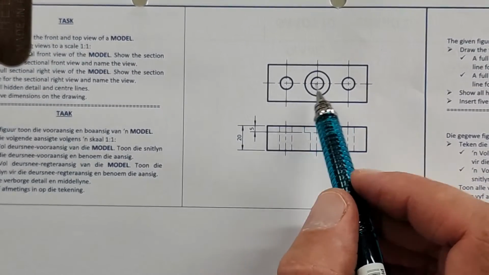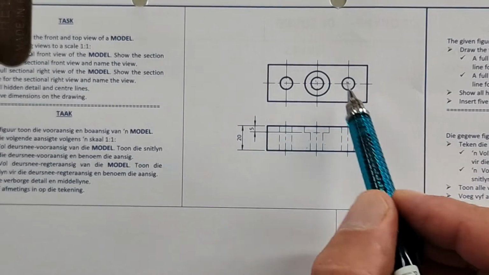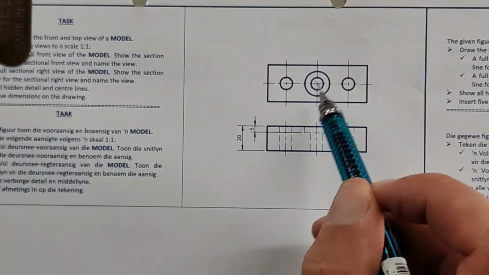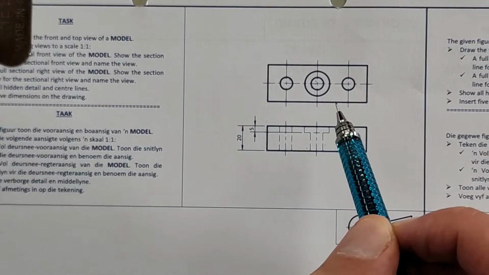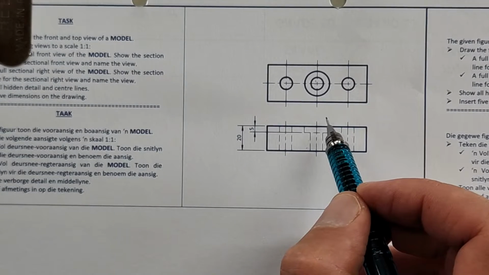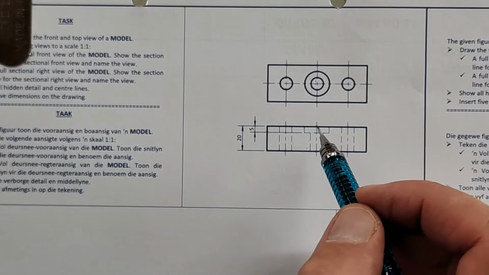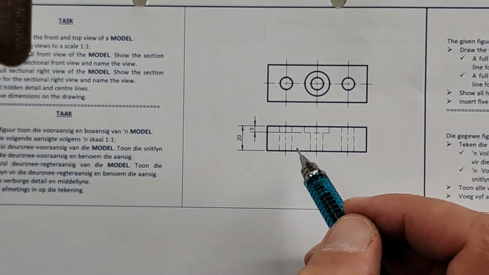Now they've said the given figure shows the front view and the top view of a model. We have to use scale 1 to draw a full sectional front view of this model. Show the section line for the sectional front view and name the view and the full sectional right view. Show all hidden detail and center lines, insert 5 dimensions.